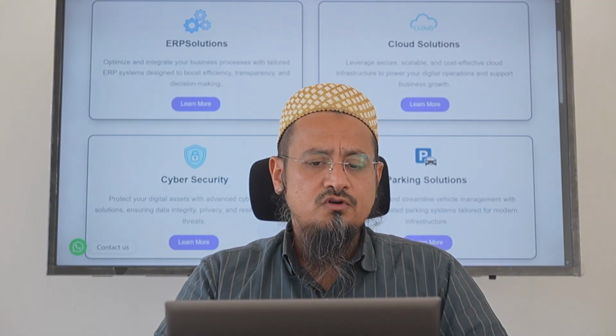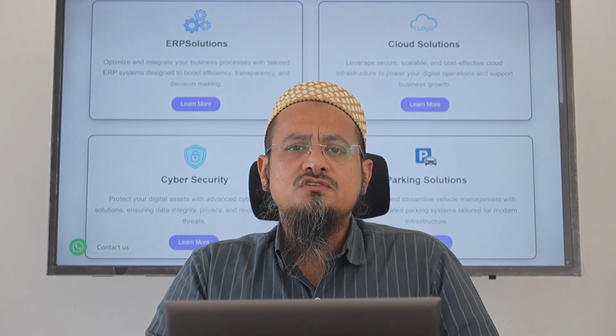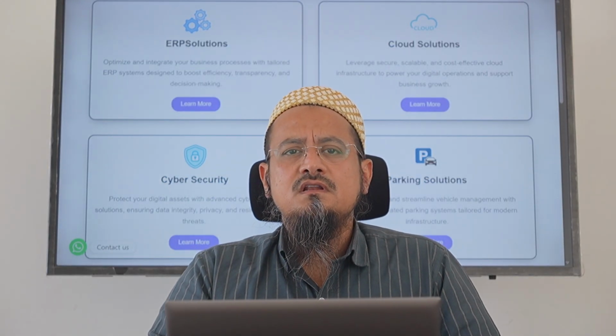So today, what we are going to have is how to manage the reorder levels in ERPNext. That's the topic that we are going to discuss.